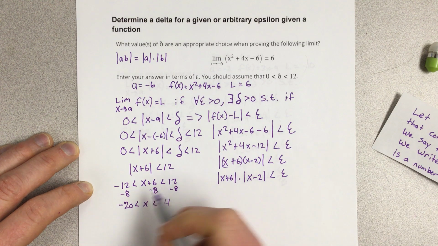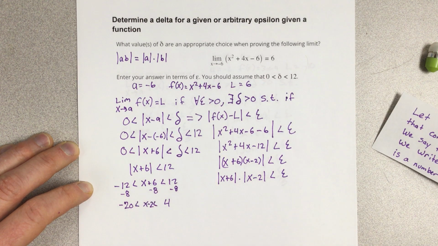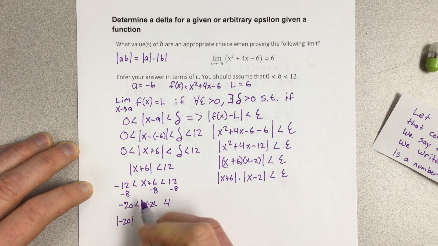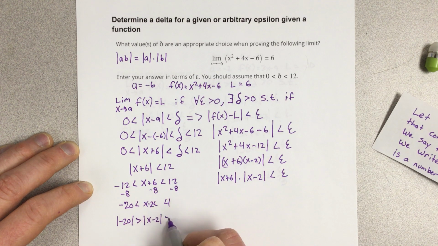Now, oh, I forgot, that's minus 2. Now, when I take the absolute value of this, what happens is I take the absolute value of each piece. So absolute value of negative 20, the sign's going to flip. Absolute value of x minus 2, sign flips. Absolute value of 4.